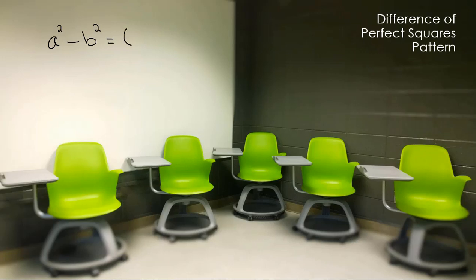And these will always factor into this setup here. So that's a common pattern that we're going to see.